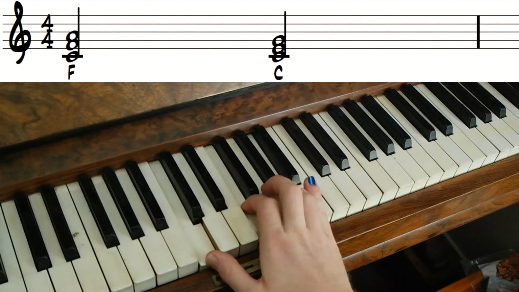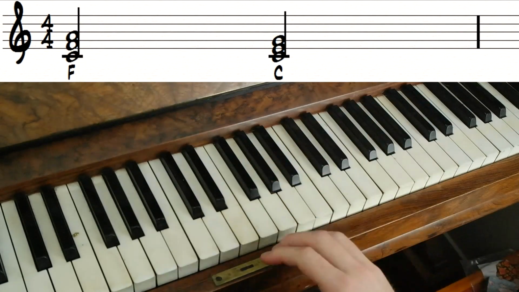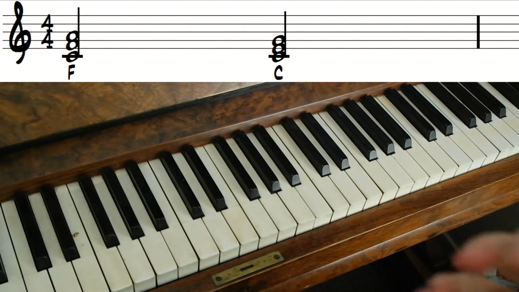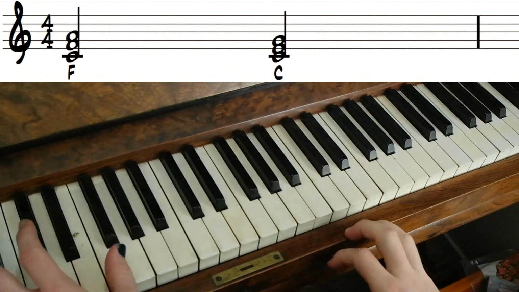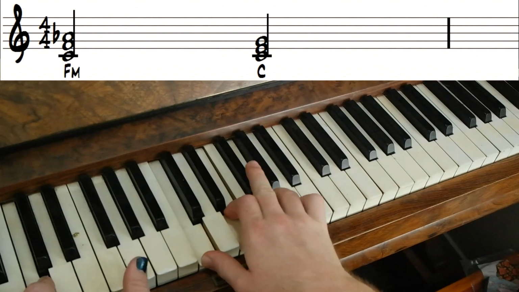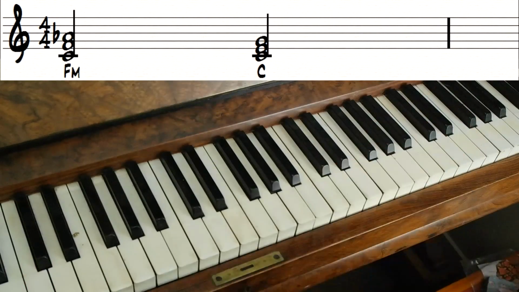Or, it's a nice resolution. Now, a minor plagal cadence simply changes that F major to an F minor, and you get this great sound. An even nicer resolution. As you saw at the beginning, this cadence is quite commonly used in Western music. Now, if 3 examples wasn't enough for you, you just wait. I've got plenty more where that came from.